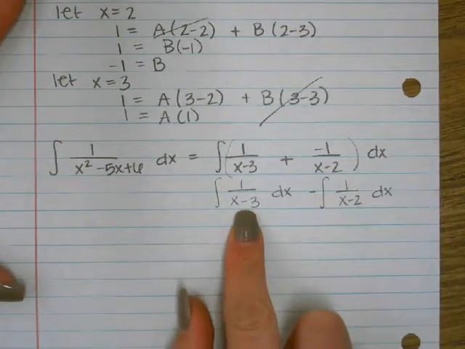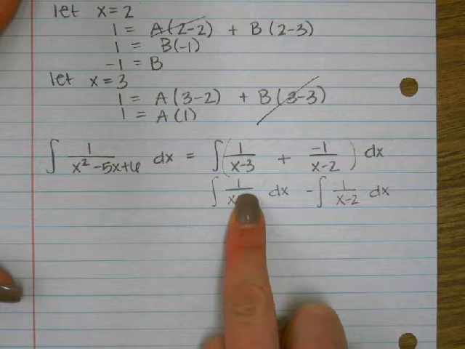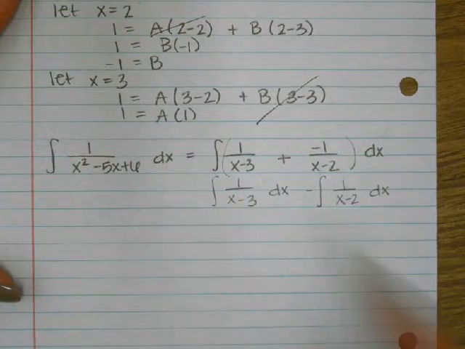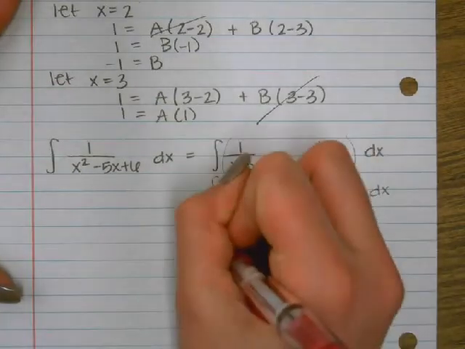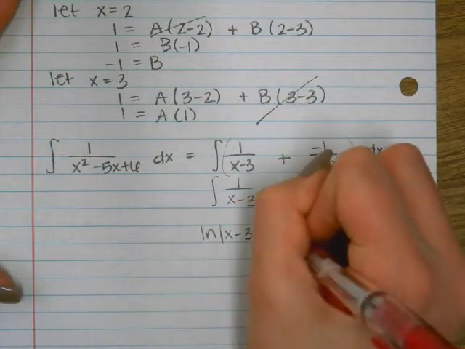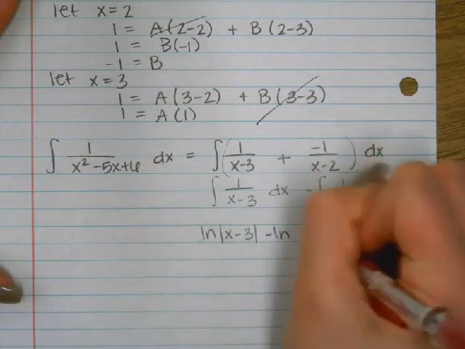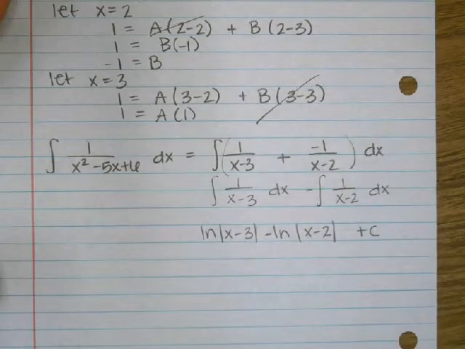So technically this is u substitution because it's not just a plain old x, but I know that the derivative of this is 1, so I'm not going to do u substitution because I'm feeling lazy. So I'm going to say that this is ln of x minus 3 minus ln of x minus 2 plus c.